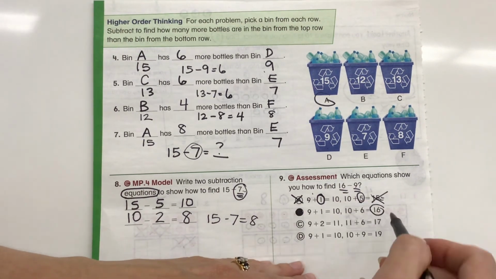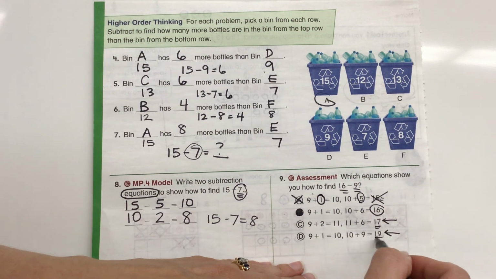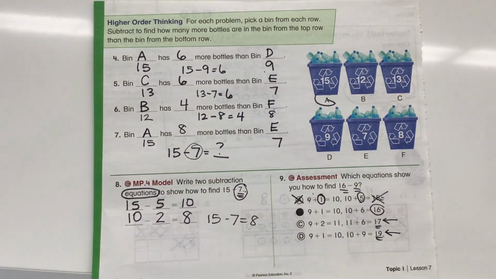And I'm going to look down at the other ones just to see what the sums are, to see if it's 16. It is not. We have a 17 and a 19, so we know that B is going to be our answer.